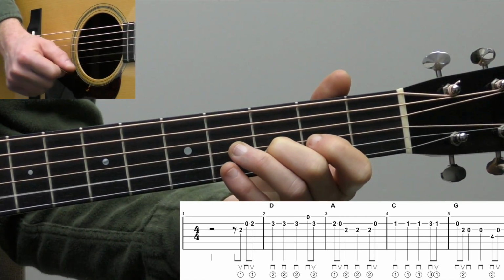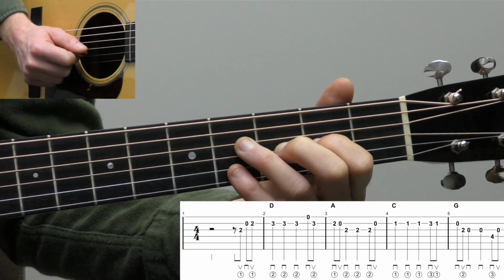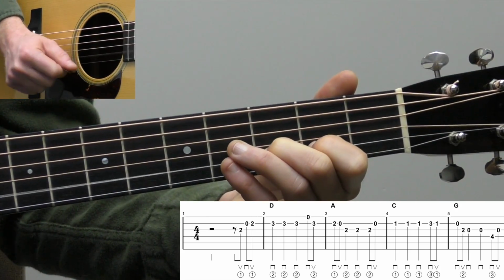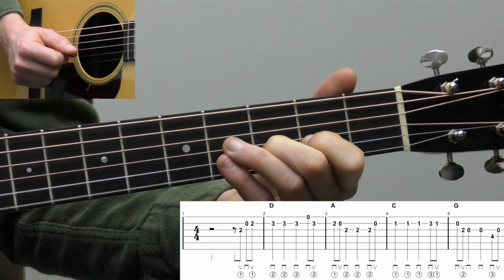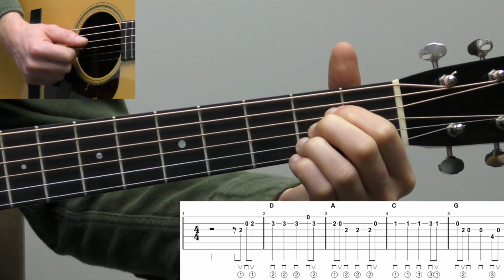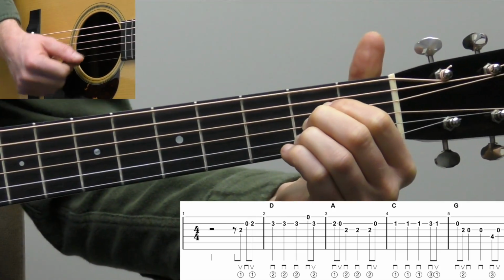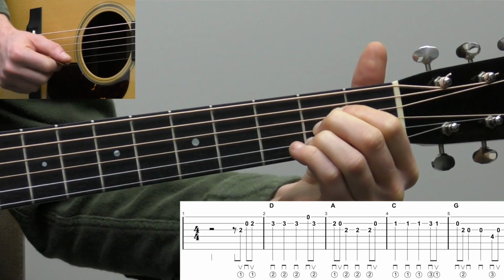1, 2, 3, 4, and let's put 1 and 2 together. We have 1, 2, 3. And then we're going to go to an A chord. So again, we're going to think out of this chord now. We're going from a D to an A. So really get those chord shapes in your mind. That's really going to help you.